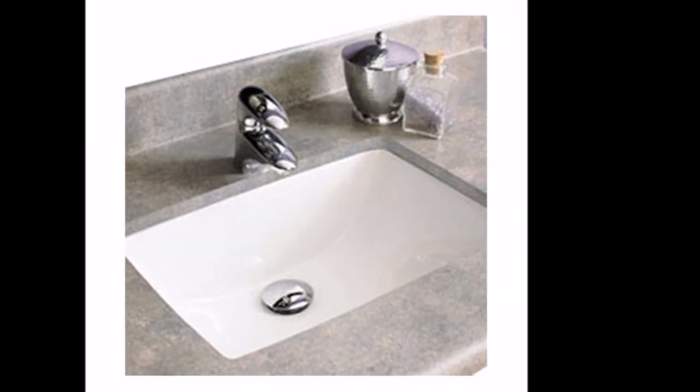An undermount sink is obviously the most popular and the most desirable for many reasons, but mostly for the cleaning factor. Because it is mounted underneath your countertop, it is going to be flush with the countertop, and so when you have any dirt or debris on your countertop, it's so easy to just wipe it and it goes right into the sink.